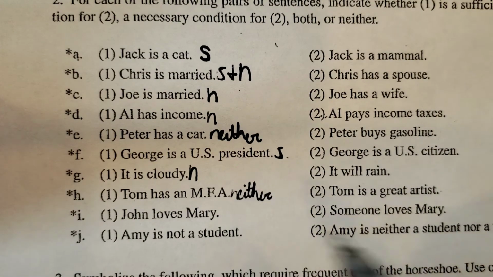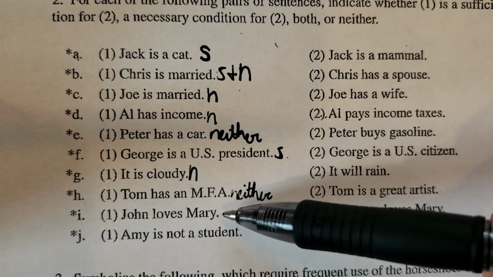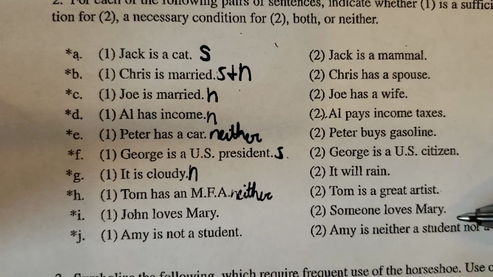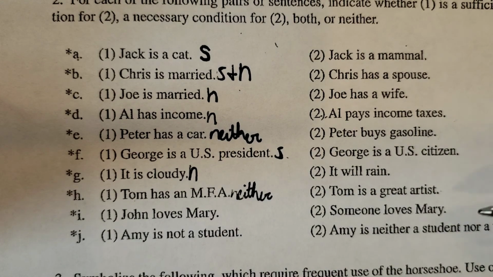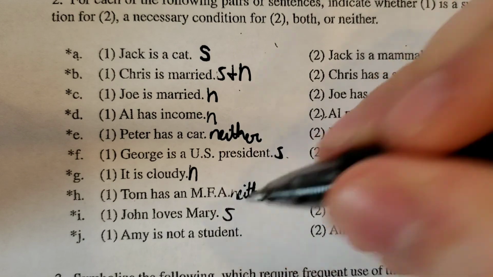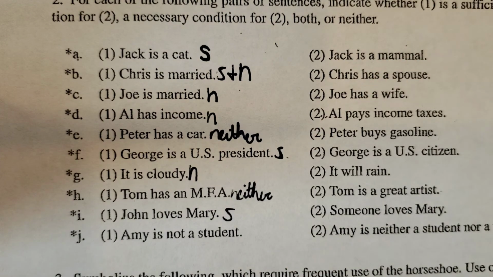Okay, John loves Mary, someone loves Mary. So if John loves Mary is true, someone loves Mary is true, because John is someone. So if he loves Mary, yeah, that has to be true. Someone definitely loves Mary. Bam, that's sufficient. So if he doesn't love Mary, no one loves Mary. Well, that doesn't track. There could be tons of other people who still love Mary. So it's not a necessary condition. It is solely a sufficient condition. Okay, cool. Let's go to the last one.